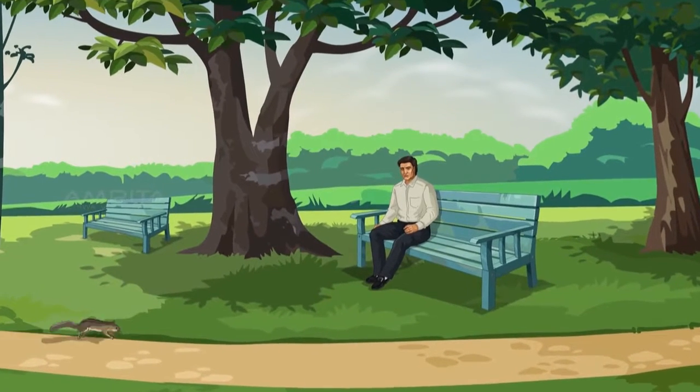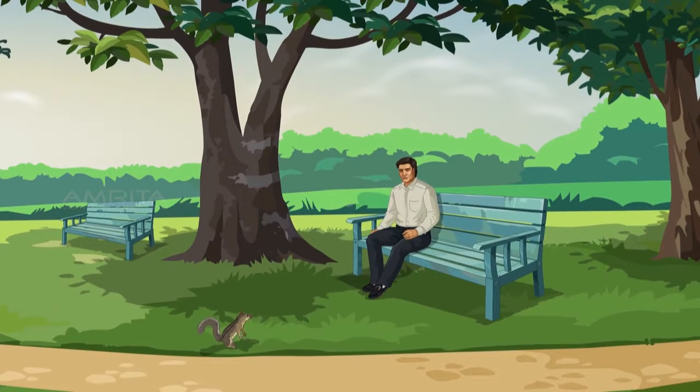Consider a man sitting in a park as a squirrel runs by him. The man is at rest with respect to his surroundings. The squirrel is in motion with respect to the man.